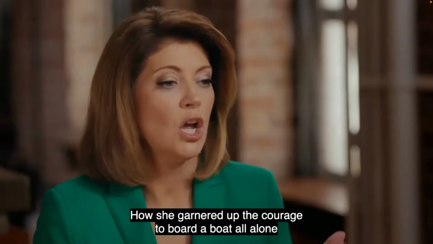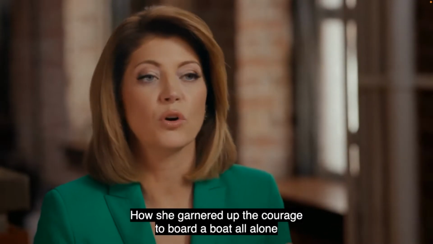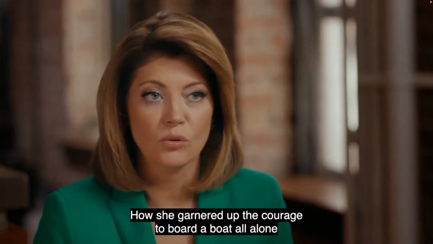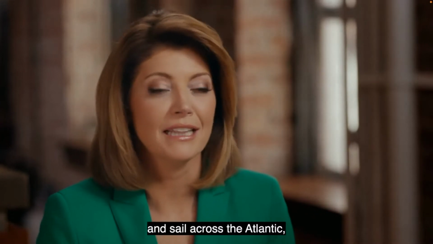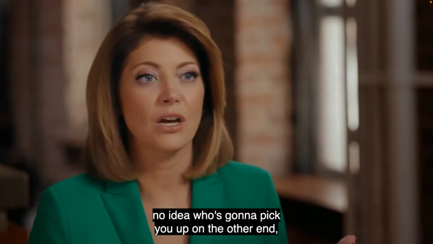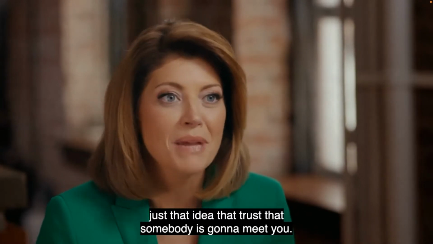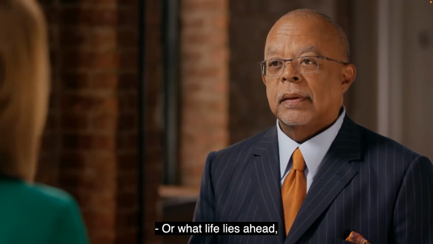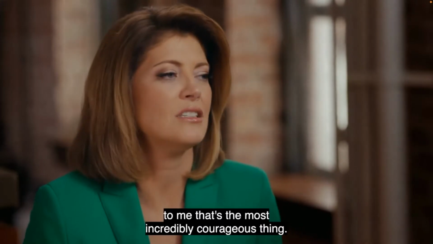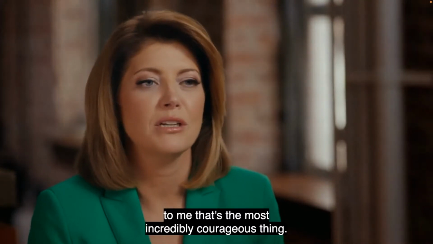How she garnered up the courage to board a boat all alone and sail across the Atlantic. No idea who's going to pick you up on the other end, just that idea, the trust that somebody's going to meet you. Or what life lies ahead. To me, that's the most incredibly courageous thing.